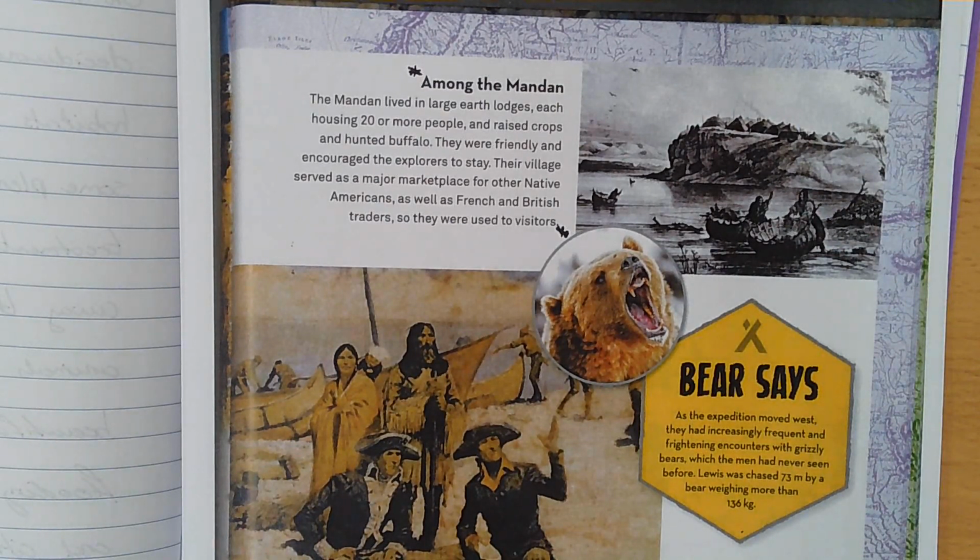were used to visitors. Bear says, as the expedition moved west, they had increasingly frequent and frightening encounters with grizzly bears, which the men had never seen before. Lewis was chased 73 metres by a bear weighing more than 136 kilograms.